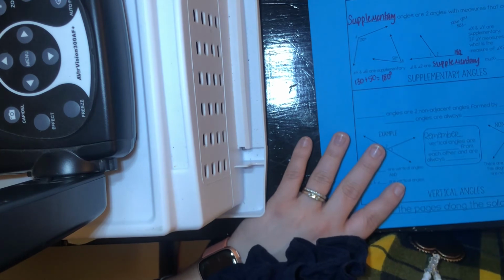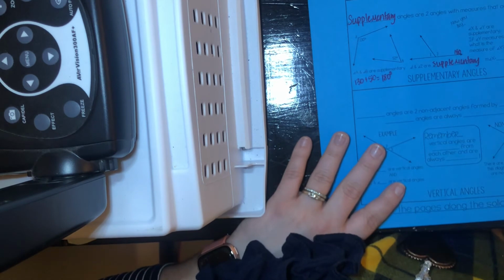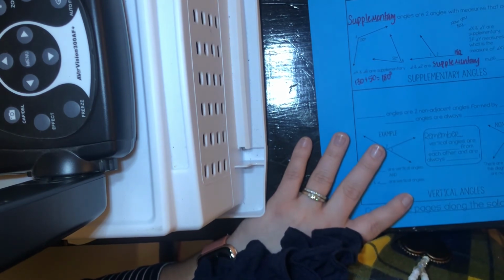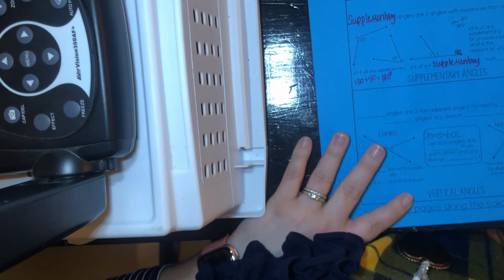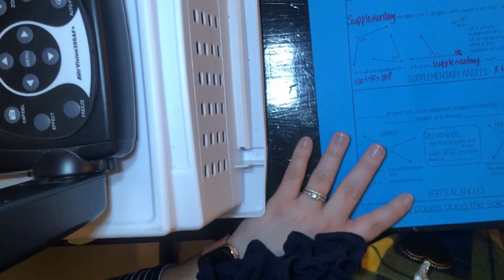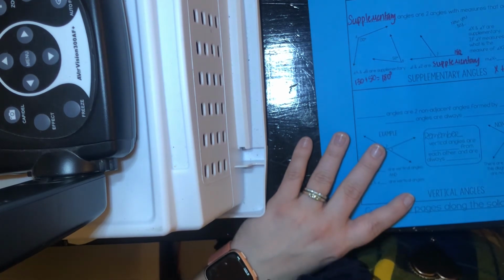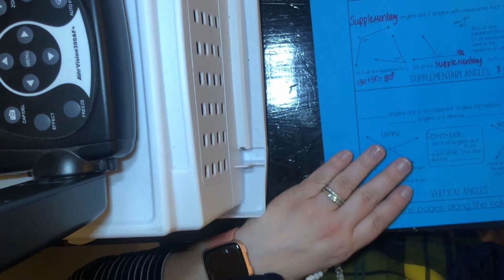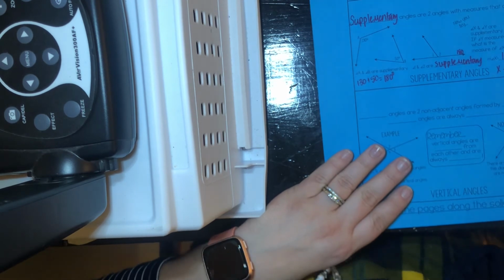All right, so let's look at this last one. It wants us to do the same thing as the others. Wants us to make it supplementary. So we are given the angle of 78. And what does it have to equal? 180. So x plus 78 equals 180. So solve that. And this angle over here would be 102 degrees.